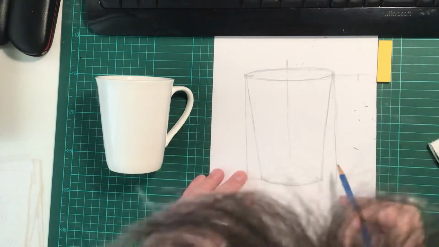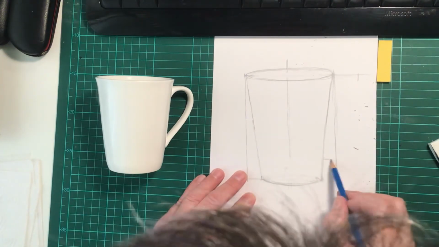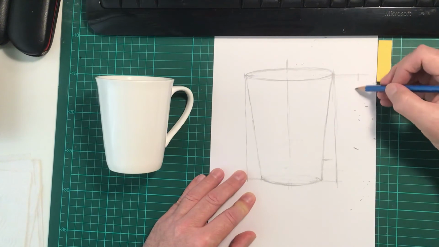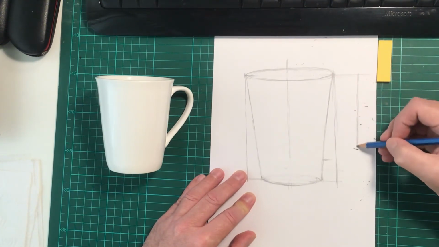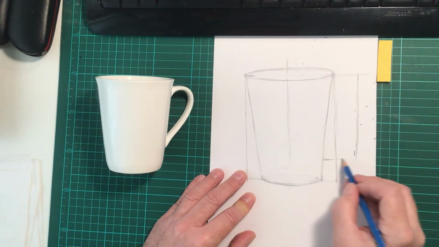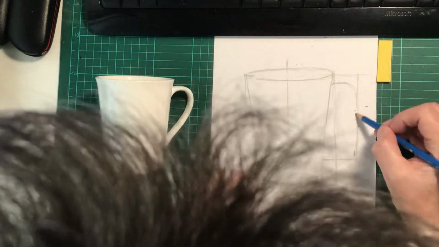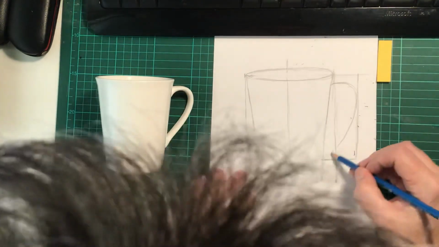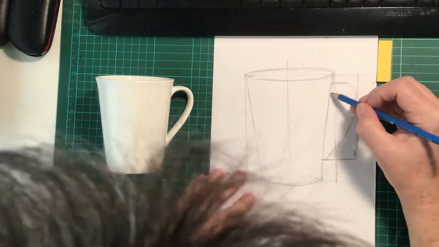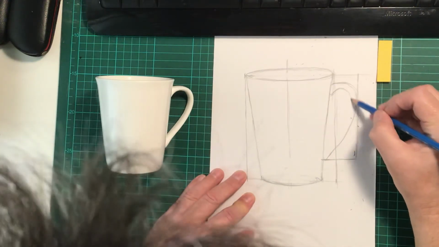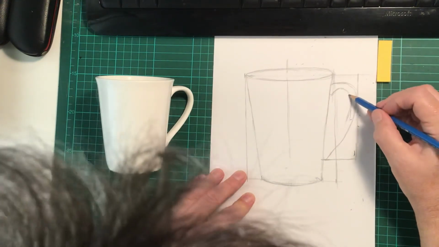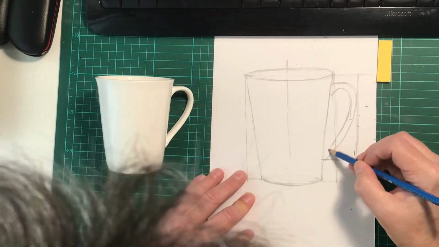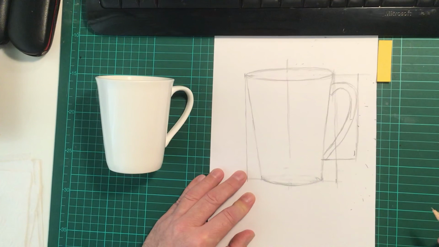And then I'm trying to work out where it should go at the bottom. Again, I could measure it, but this time I'm going to do a bit of a guess. And I can create a little box that the handle might fit in. And then from there, what I can start to do is do the angle of the handle. So what we're doing in this way, we're just drawing things one stage at a time, and then we're erasing what we don't need. So I hope that's enough to go on for now, and I hope that helps.